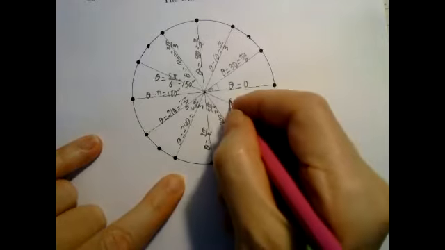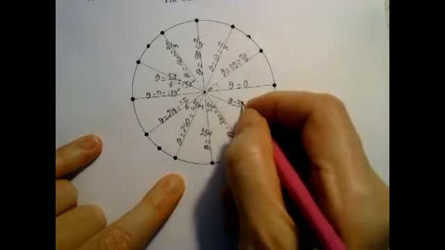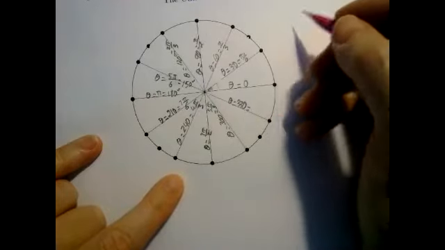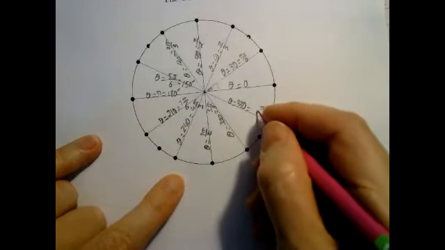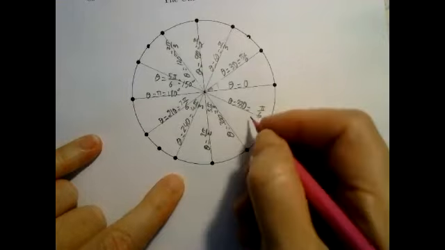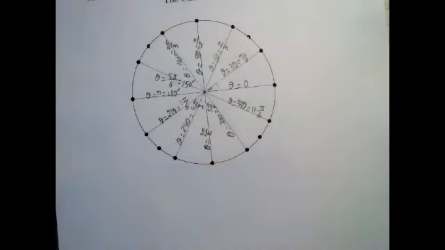And finally, this one is the 330. 330, how many pi over 6? Quickly. I really want you to get 11 pi over 6. So that's really my unit circle.